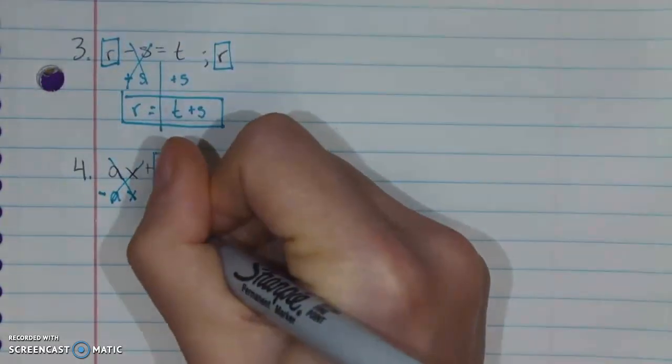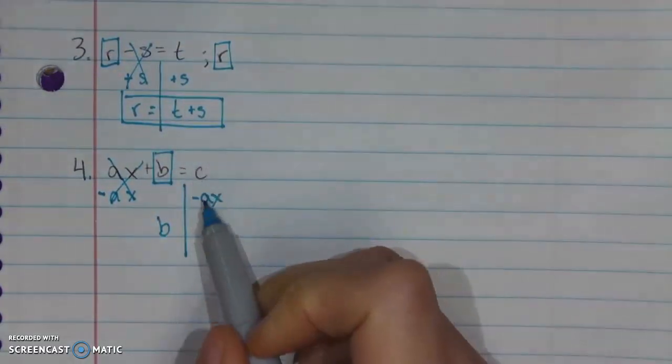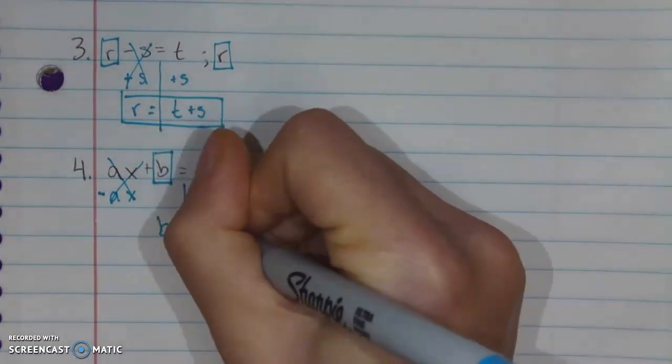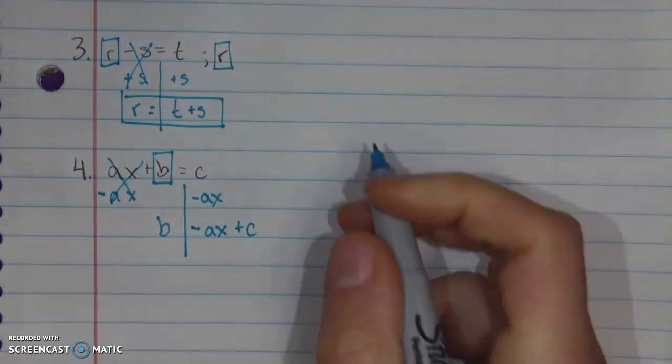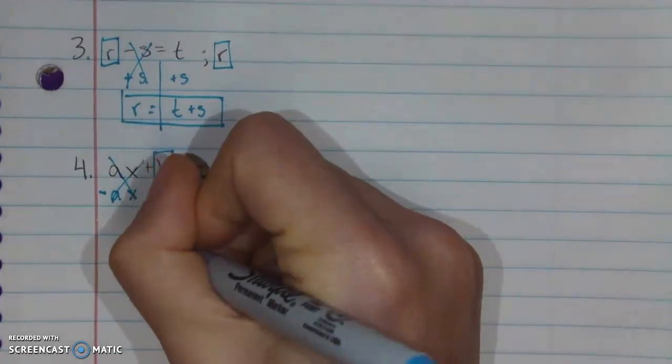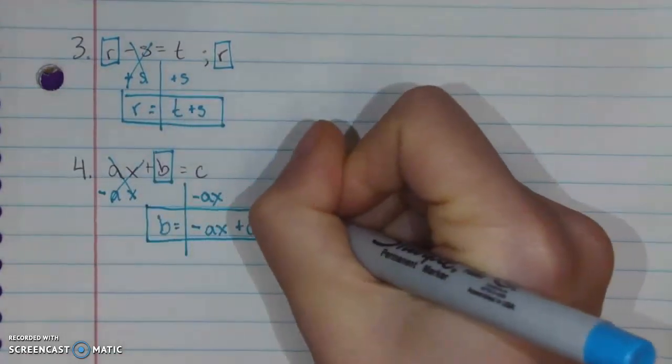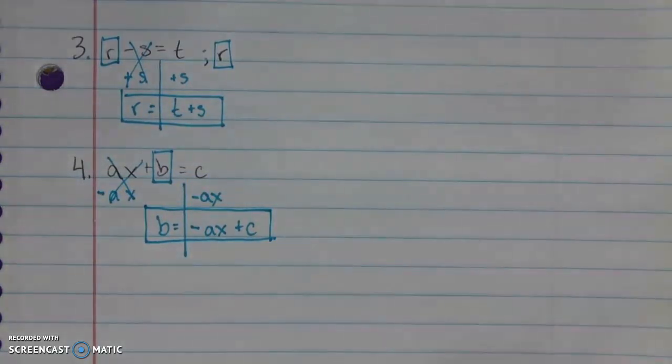So here I'm just left with b, and on the other side I'm left with c minus ax, or because we like to keep the more complicated ones up front, negative ax plus c. And again, it doesn't matter if you wrote negative ax plus c or c minus ax, both would be correct.